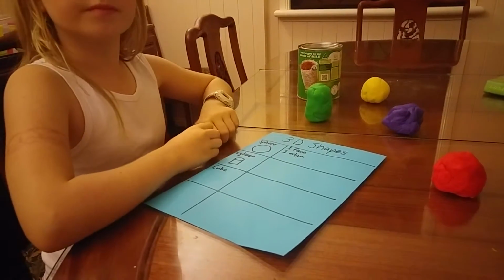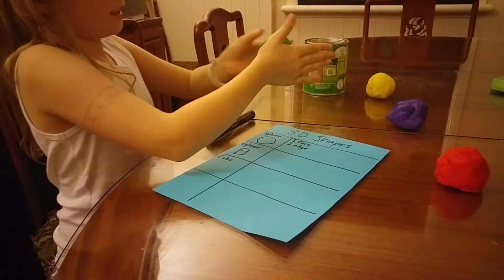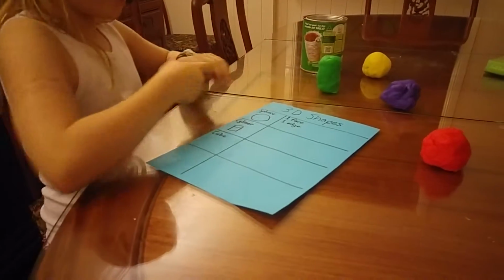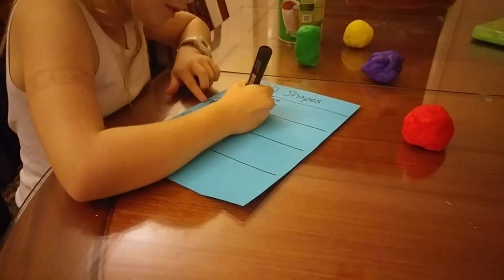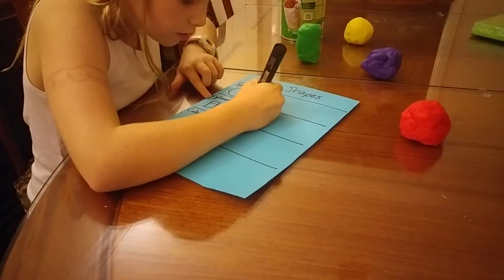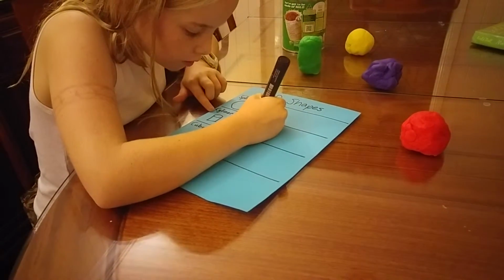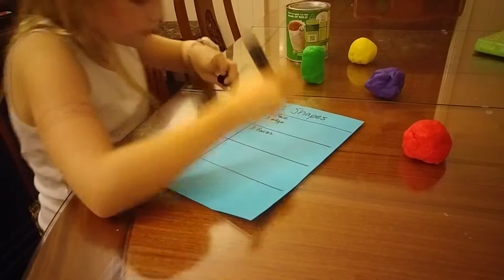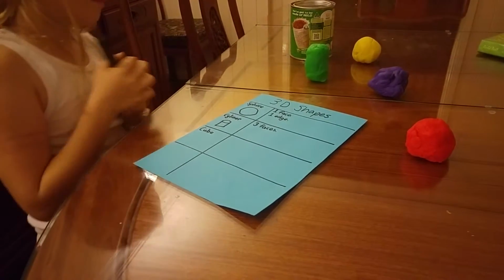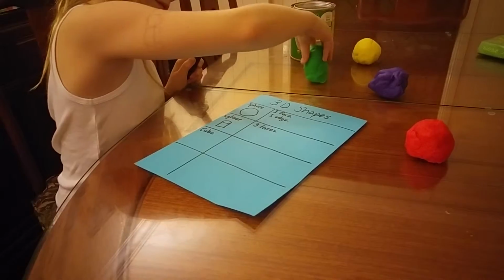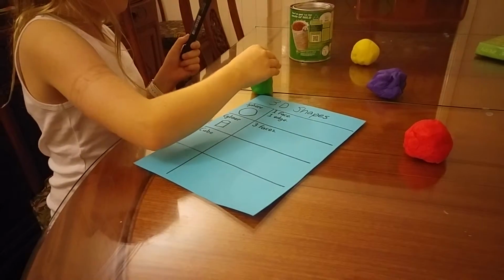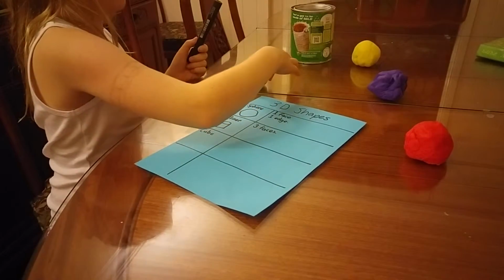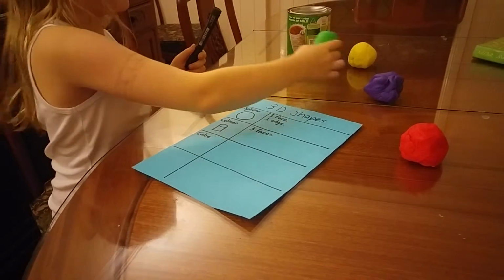How many faces has a cylinder got? 1, 2, 3. Good work. Yes, we need to remember that the side of the cylinder is also a face. How many edges does a cylinder have? 1, 2. That's right. Good working out.